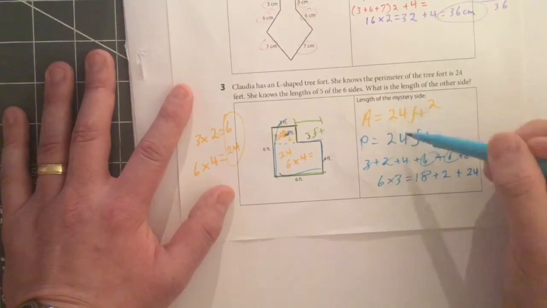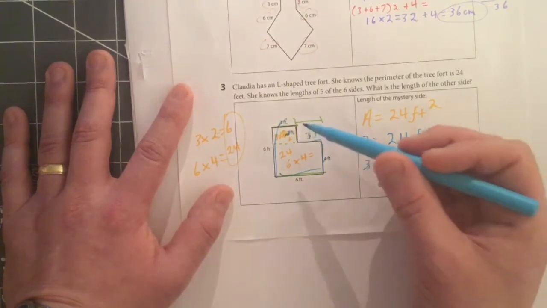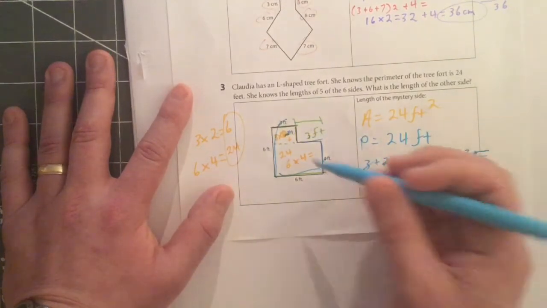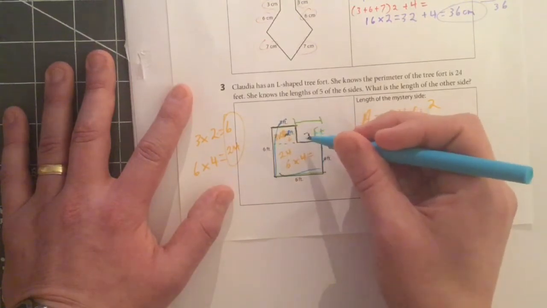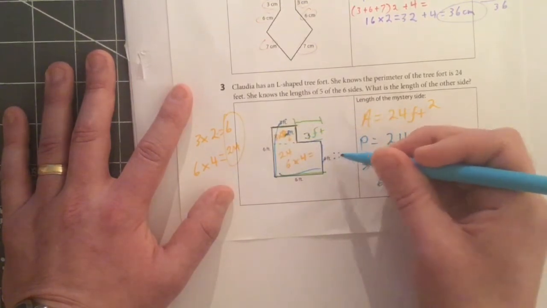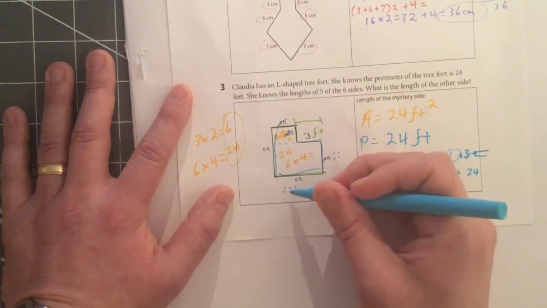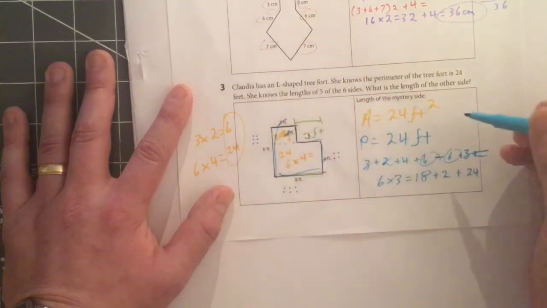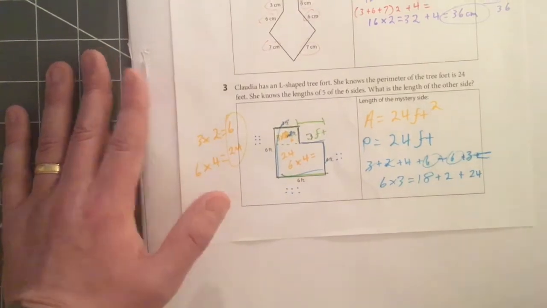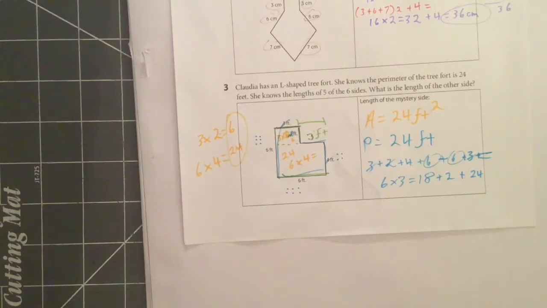That seems weird that the numbers are the same, so I'm going to double check that. I'm going to count up this time. 3, 4, 5, 6, 7, 8, 9, 10, 11, 12, 13, 14, 15, 16, 17, 18, 19, 20, 21, 22, 23, 24. I did that problem more than once. I double checked my answers. That's how I know I have it correctly.